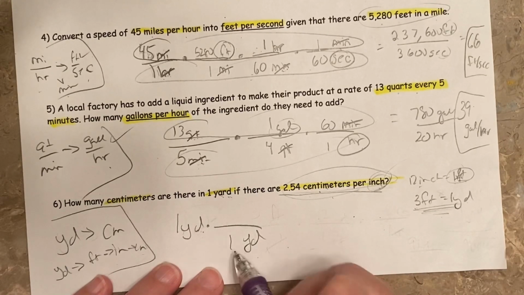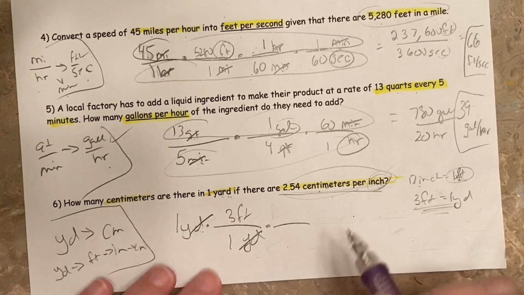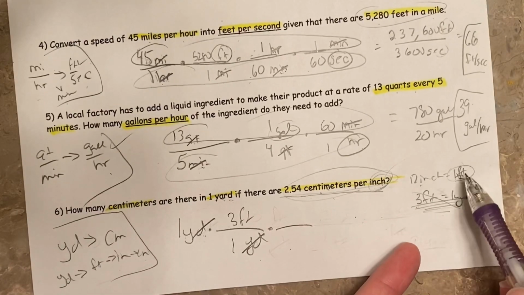So there's going to be 1 yard in 3 feet. And what that allows you to do is cross those out. Okay, so now I know I have feet. I got to use something that's with feet. Well, I already used this one. Now I'm going to go feet to inches.